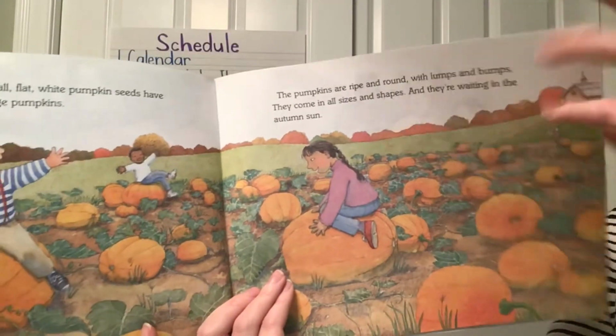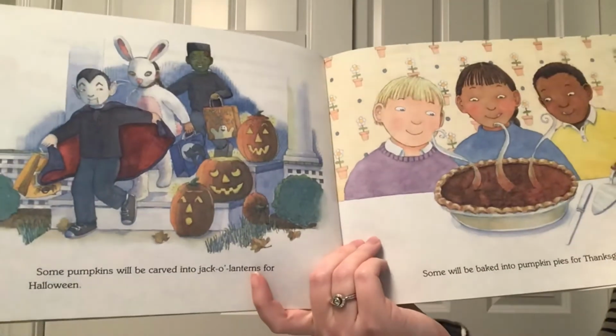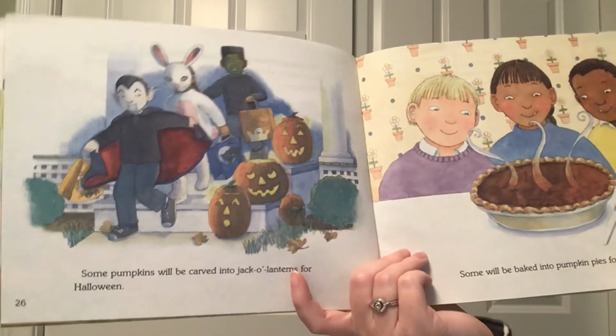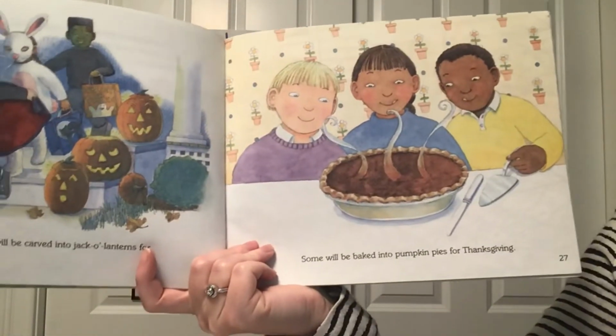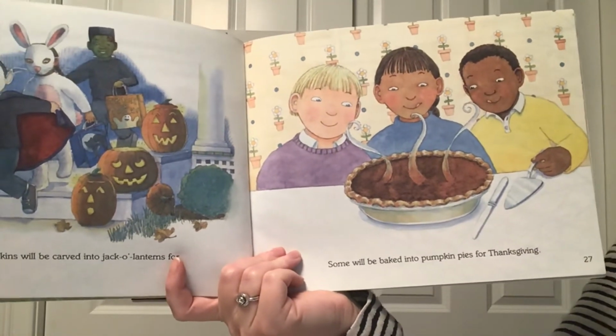Autumn time is harvest time. Some pumpkins will be carved into jack-o'-lanterns for Halloween. Some will be baked into pumpkin pie for Thanksgiving.